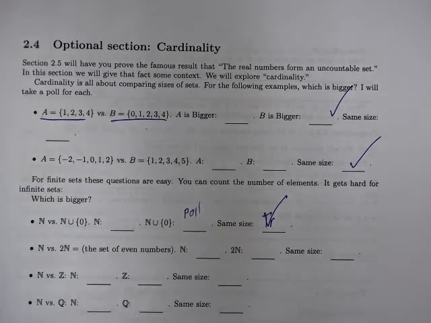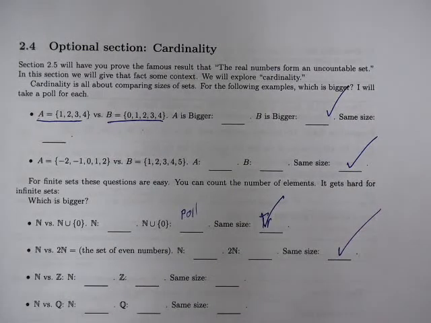Let's do it again. The natural numbers versus only the even natural numbers. So the numbers 1, 2, 3, 4, 5, 6, versus the numbers 2, 4, 6, and so on. Is N bigger? Is just the even numbers the bigger set? Are these two sets the same size? All right, the poll says same size. Indeed, those two sets have the same cardinality.